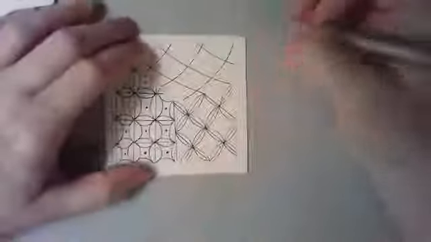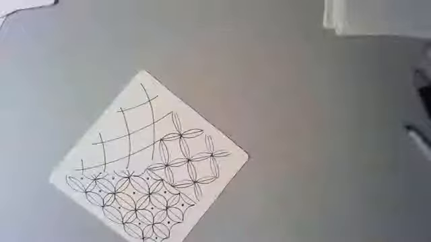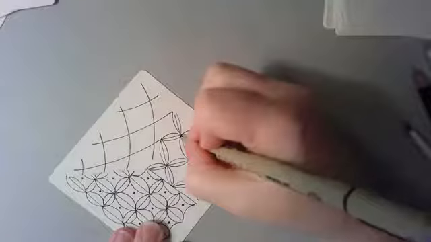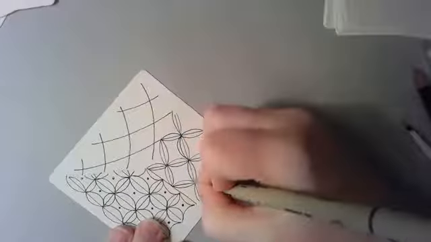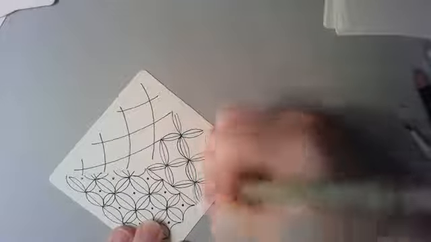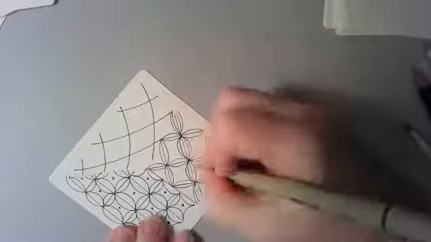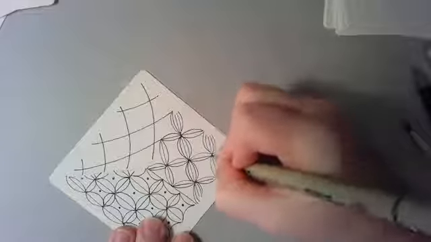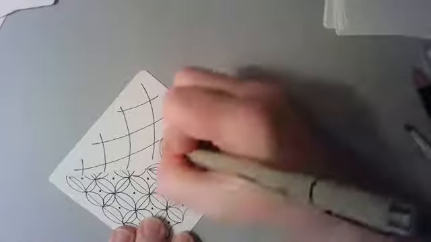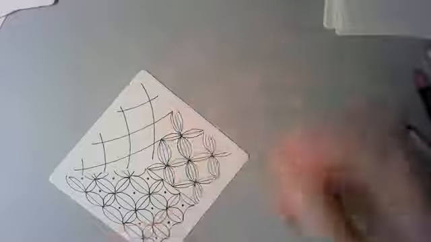Okay. Now I'm going to aura these individual C shapes. So I'm just adding an extra loop on each side of each line, right? So these are growing in size and getting chunkier as well.